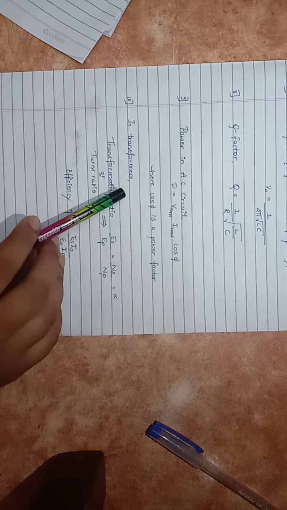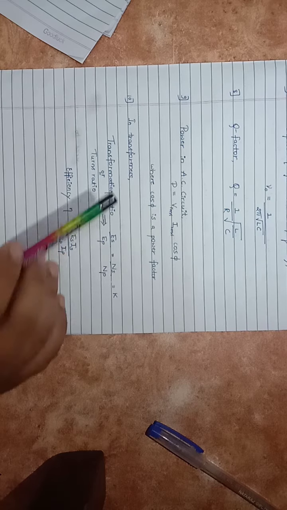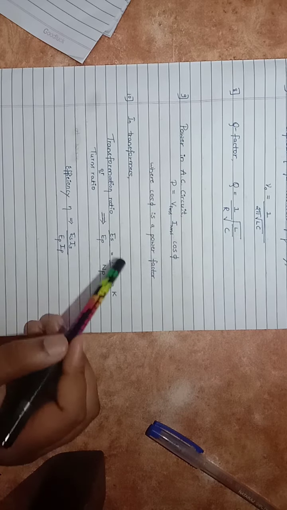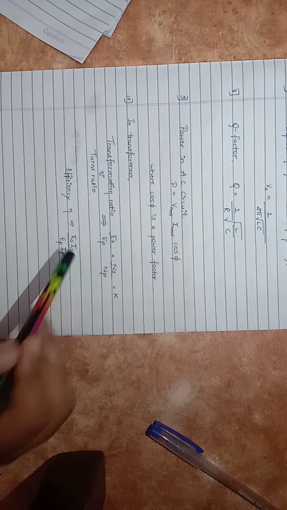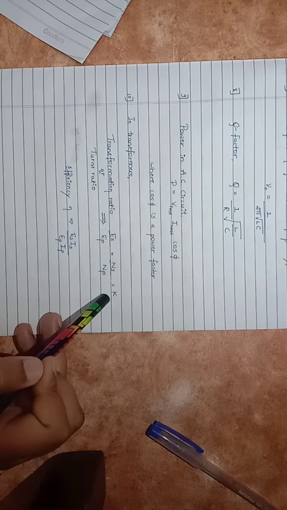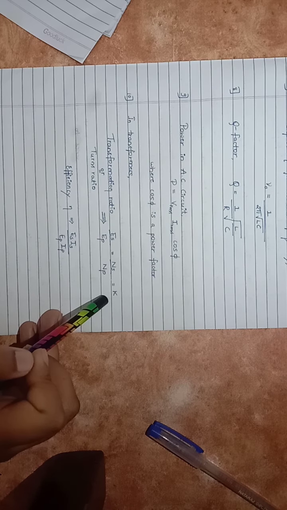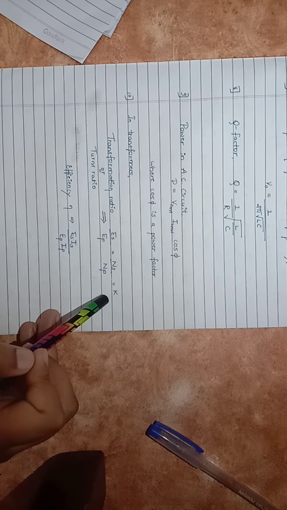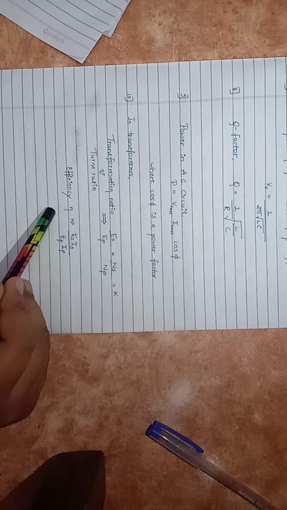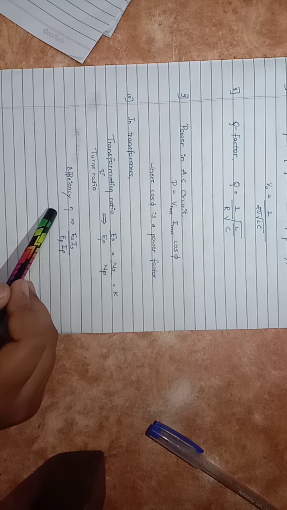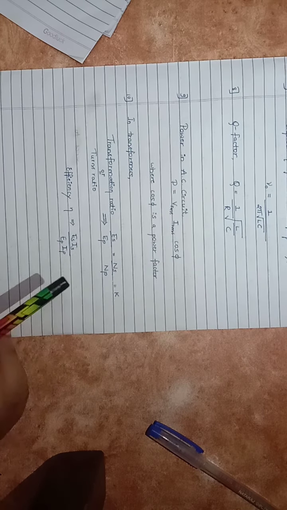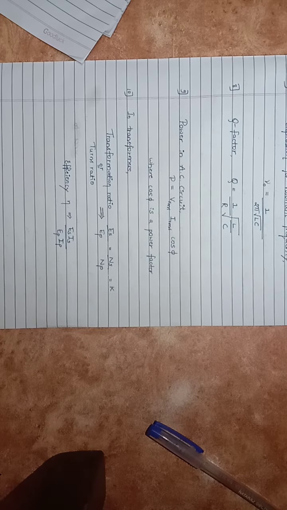At the last we have the concept of transformers, and in that we have some formulas like this ratio. When you consider the turns, Es by Ep is equal to Ns by Np is equal to K. K is called the turns ratio or transformation ratio. Then the efficiency of the transformer. An ideal transformer has 100% efficiency. So efficiency also has a formula. I'll send this formula list to you.